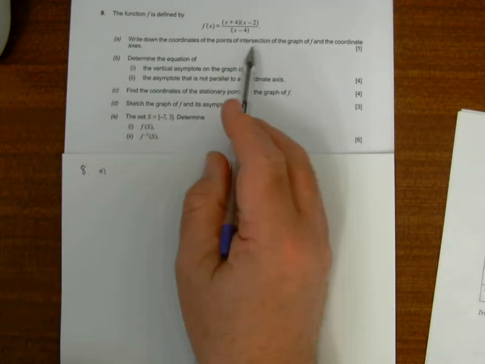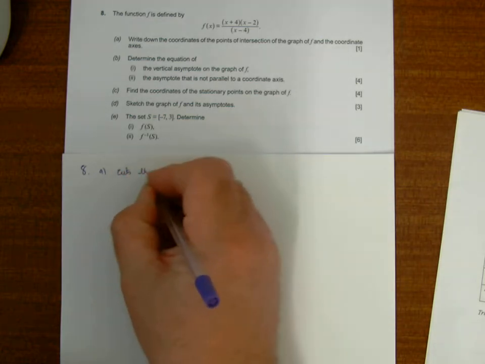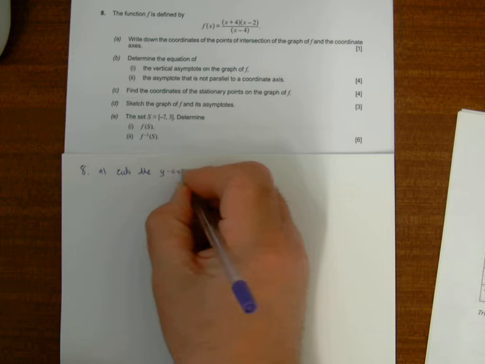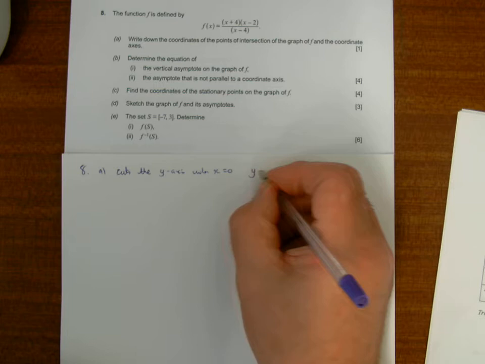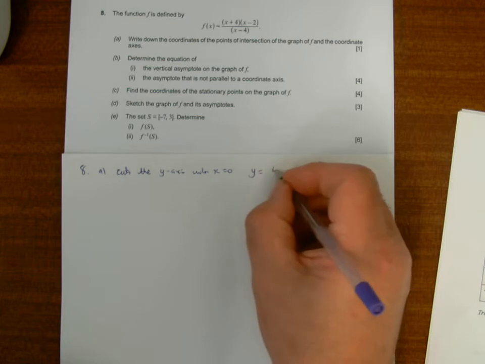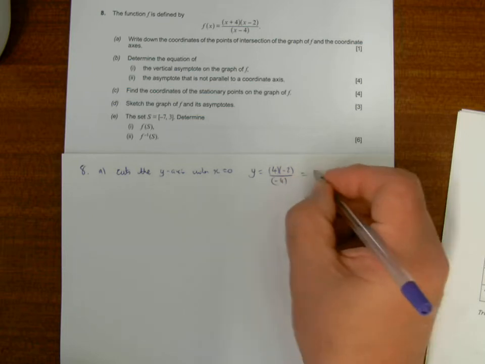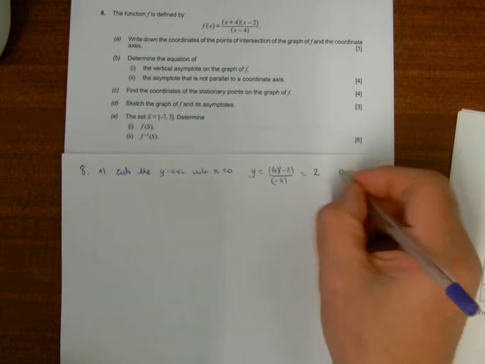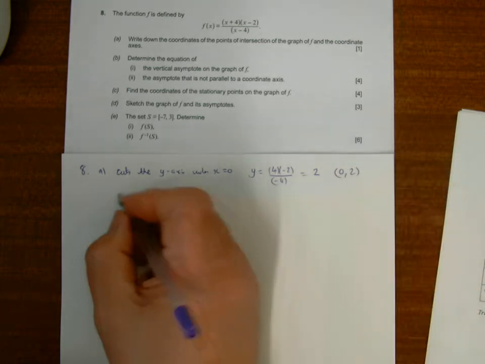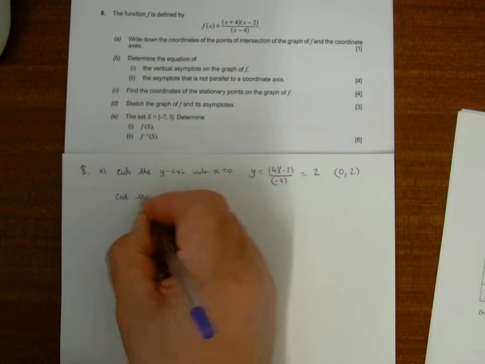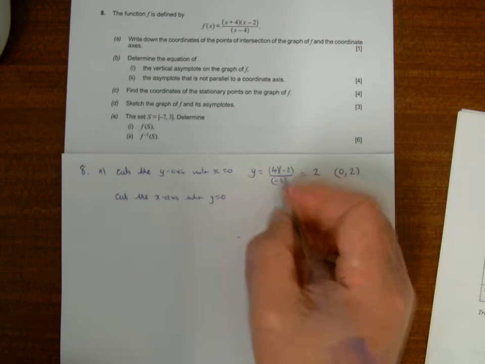Okay, the corners are pointing into the graph and the coordinate axes. So I know that it cuts the y-axis when x equals 0. Putting that in, I got 4 times minus 2 over minus 4, which is just 2. So (0, 2) is one coordinate, and it cuts the x-axis when y equals 0.